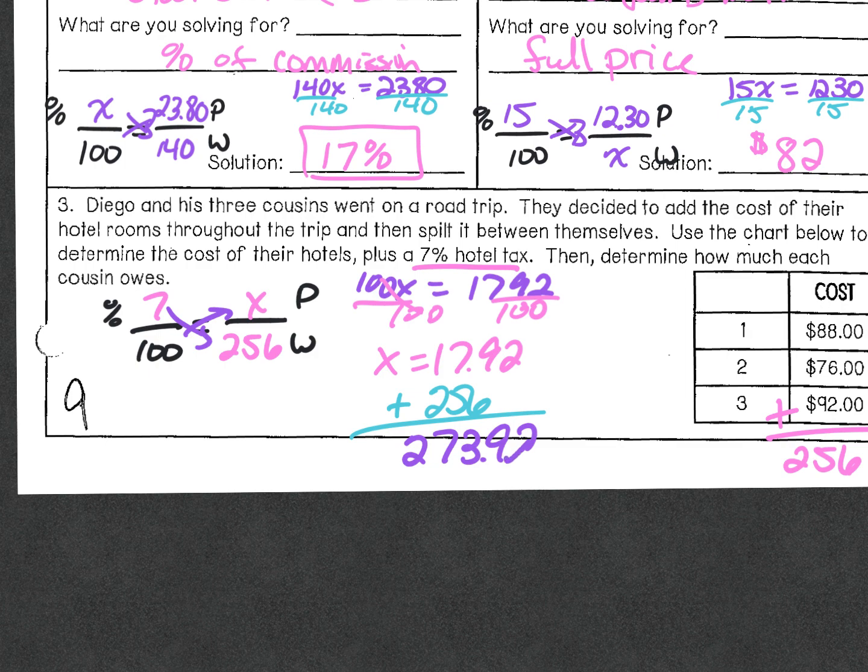$273.92. Okay. Now it says determine how much each cousin owes. It's Diego and his 3 cousins. So there are 4 people that are going to split this. So we're going to divide this by 4. When we do that, each person is going to owe $68.48.